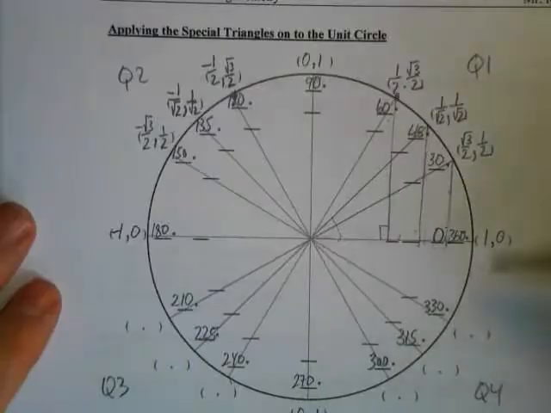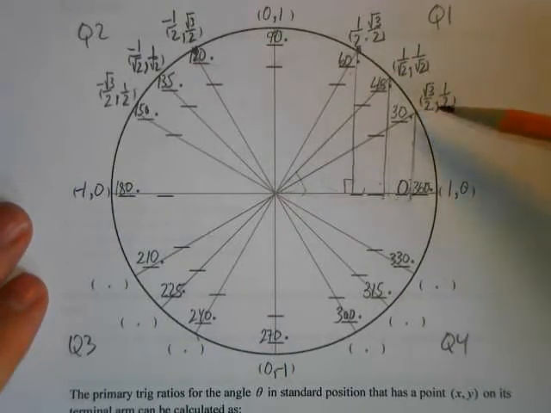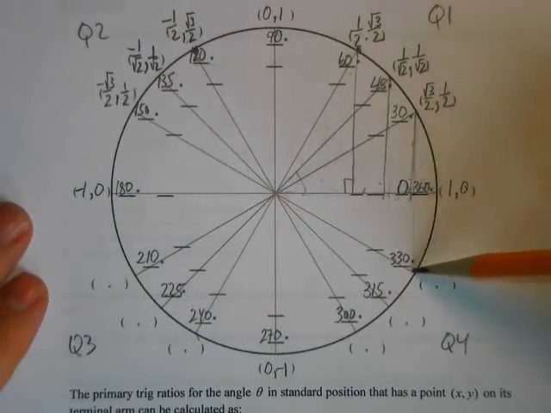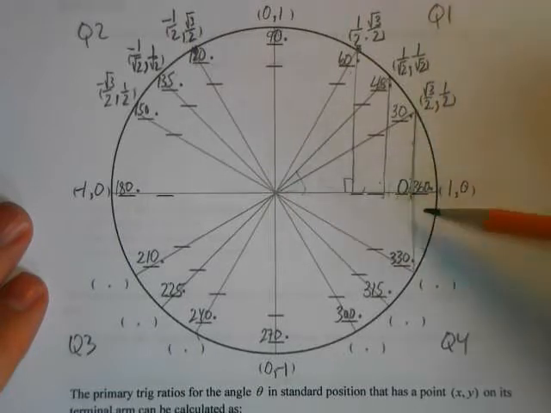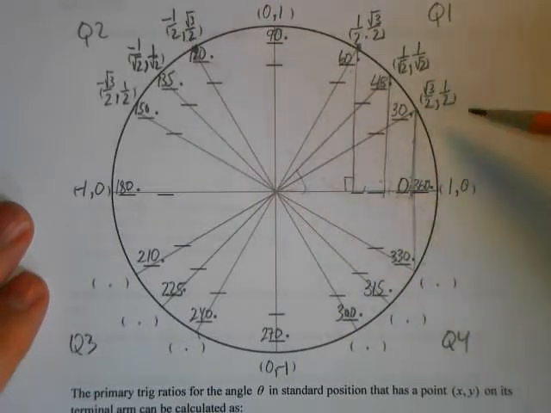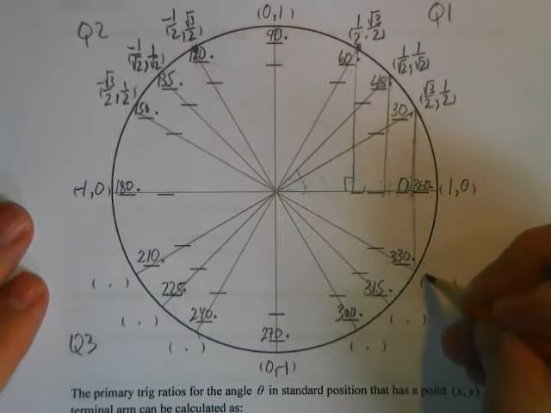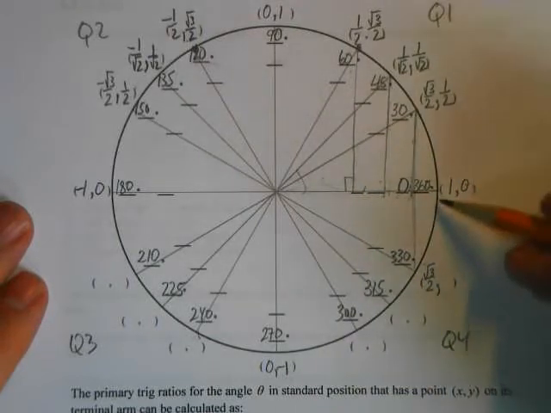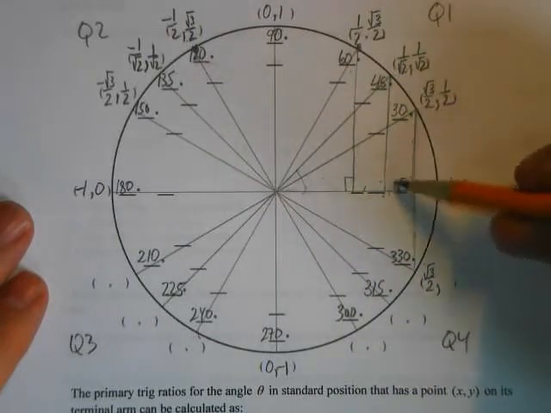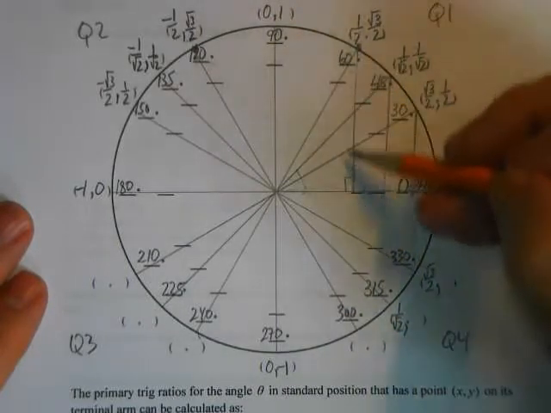Okay, now let's go down to quadrant 4. So again, I could look at this point here to this point here. Okay, what do these 2 points have in common? Well, they're going to have the same x coordinate because it's the same distance to the right. So whatever that x coordinate is there is also down here. So this is √3/2. Okay, and same thing with this. This reflects down here. This is 1/√2, and this is 1/2.